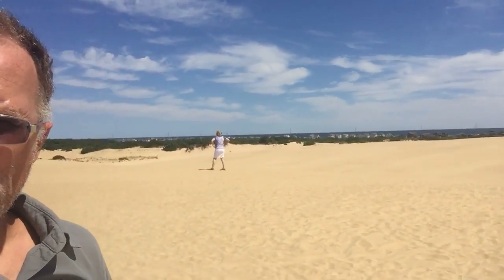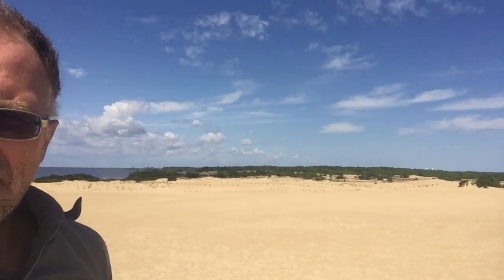I'm at Jockey Ridge State Park in North Carolina. It's just south of Kitty Hawk, where the Wright brothers had their first flight, and I'm standing atop one of the sand dunes, one of the natural sand dunes. I'll just swing around so you can get a panoramic view, and bear with me with the sound quality. It should be loud enough, but there is wind.